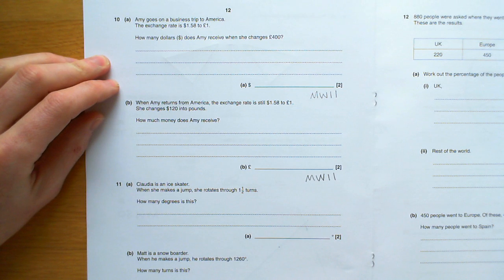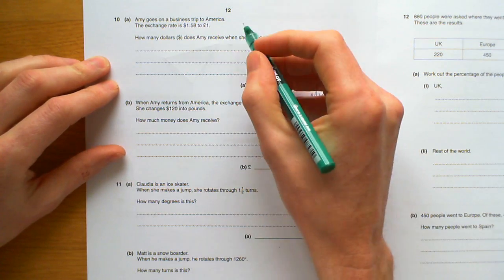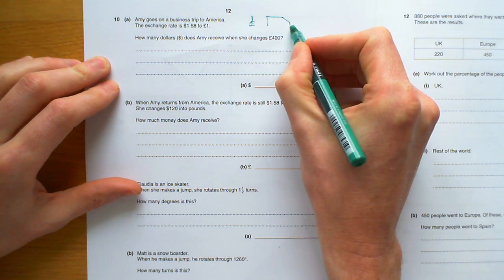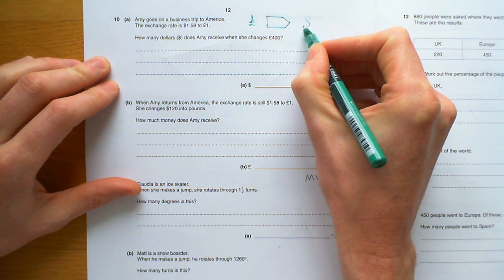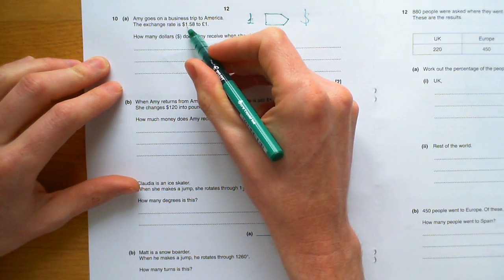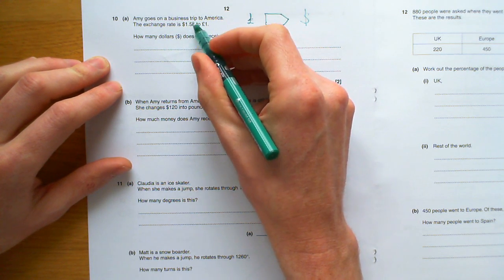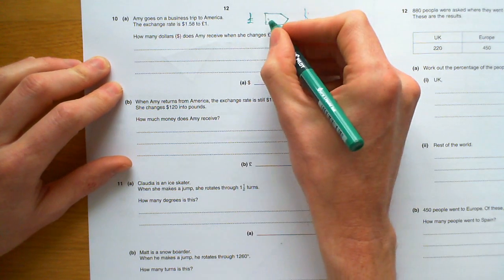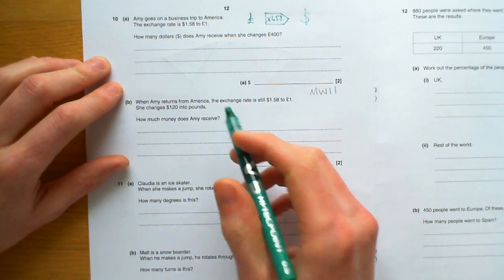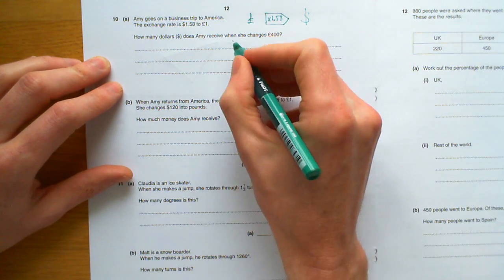Amy goes on a business trip to America. The exchange rate is $1.58 to £1. Now, I always teach this by a flow diagram. I want to go from pounds to dollars. £1 to 1.58. So whatever my pound is, I times by 1.58. If I had £2, I times that by double 1.58. So my multiplier is times 1.58, and it's crucial to write that little box there. It really helps.